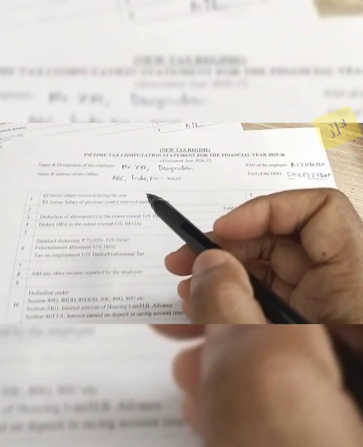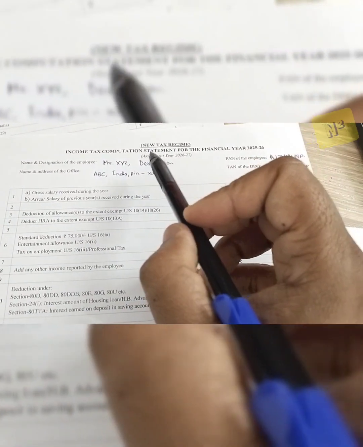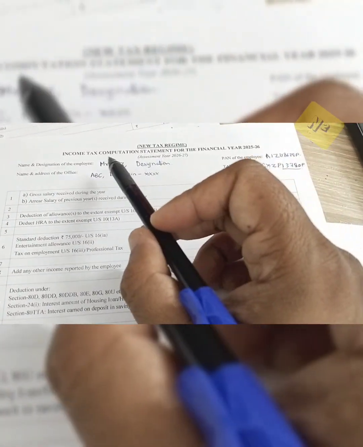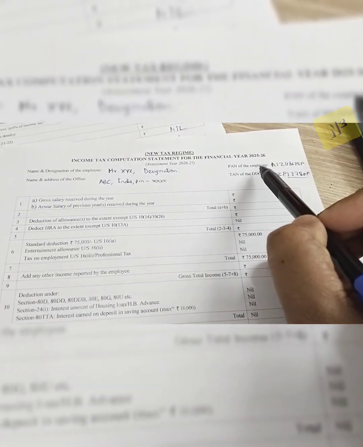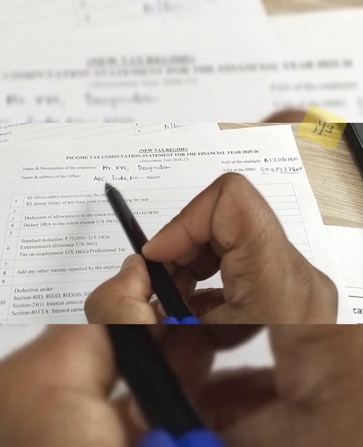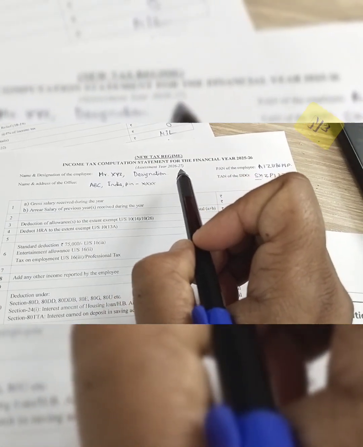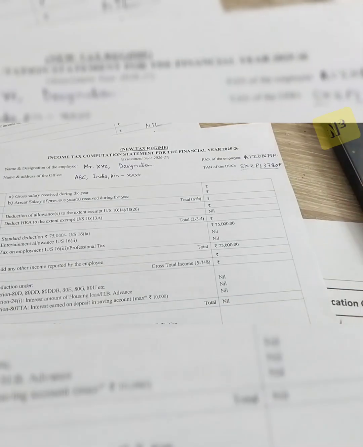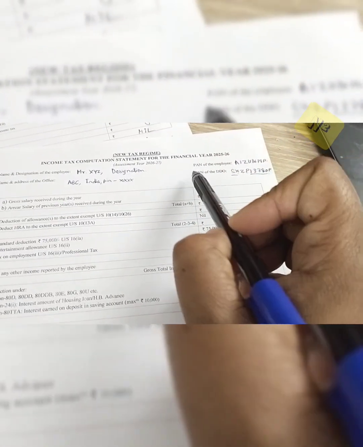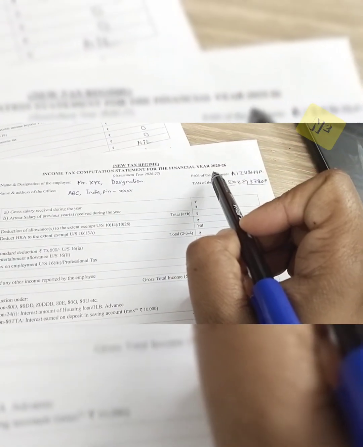Now this is a printout of the new tax regime income tax computation statement for the financial year 2025-26. So this is for the assessment year 26-27. Whenever you are doing the computation, you are doing it for the assessment of the next year, but you are doing it presently. So that is the present.